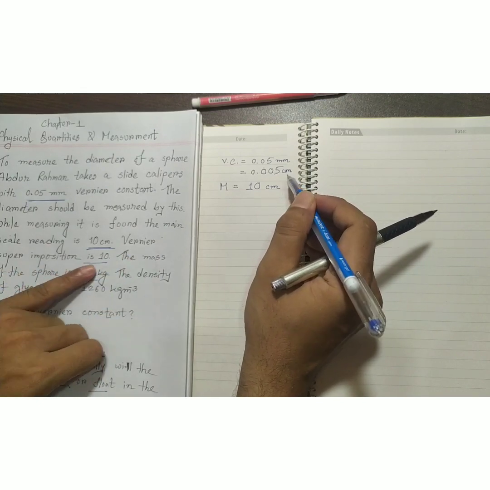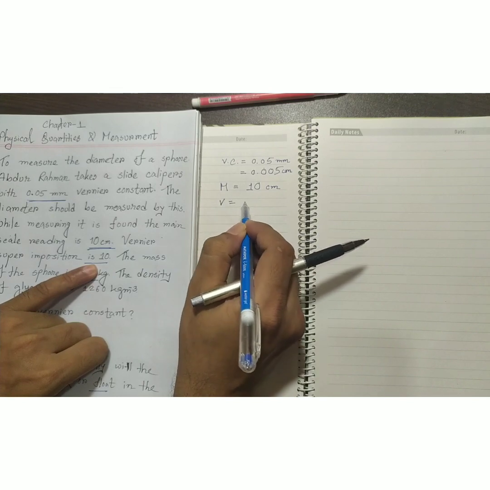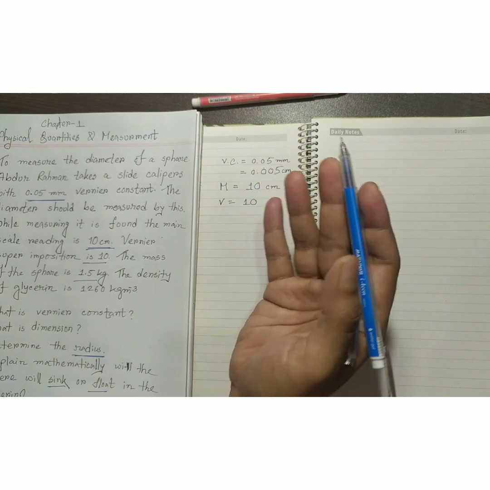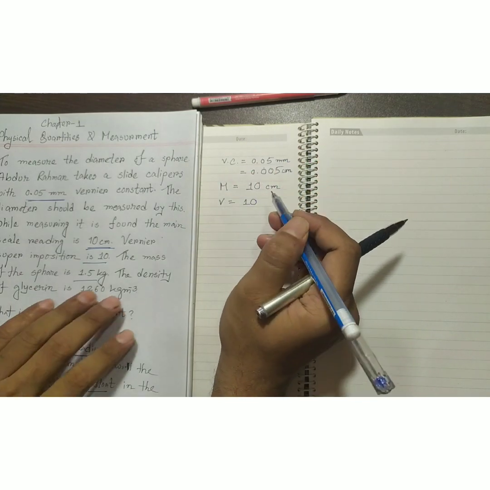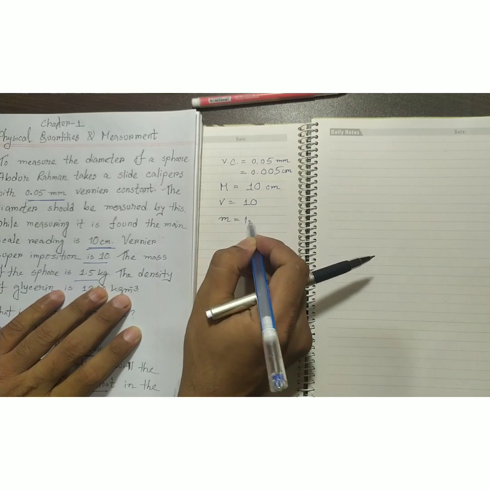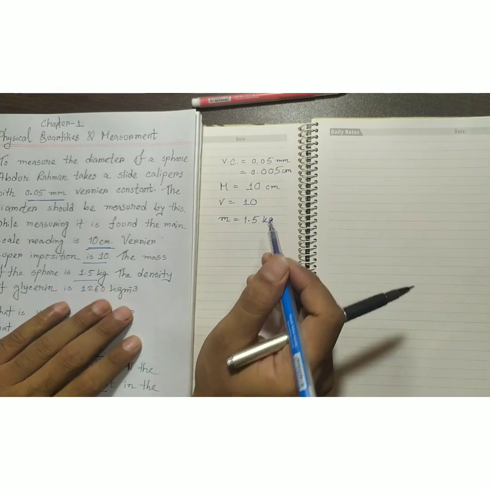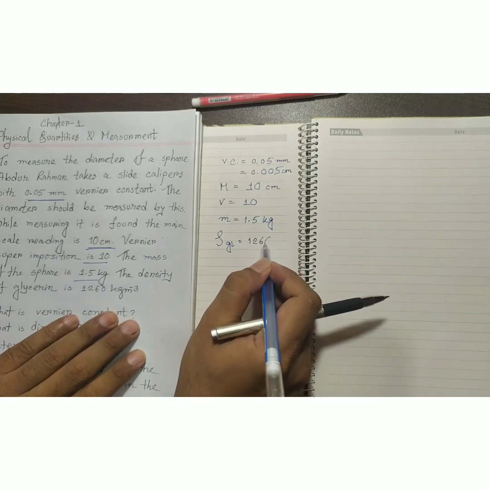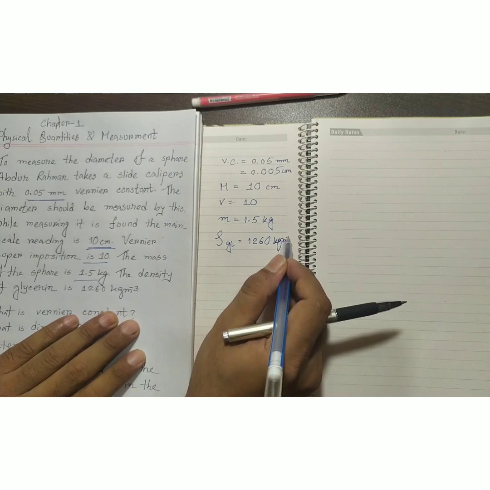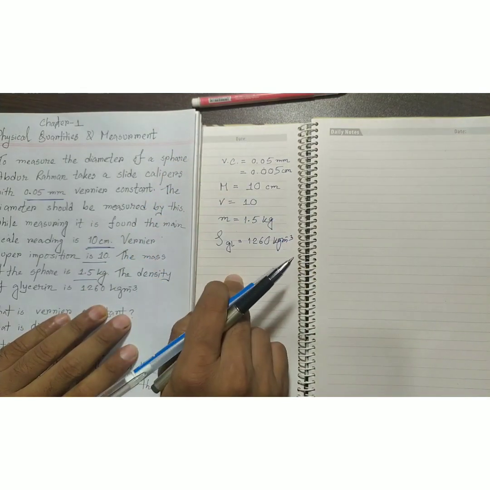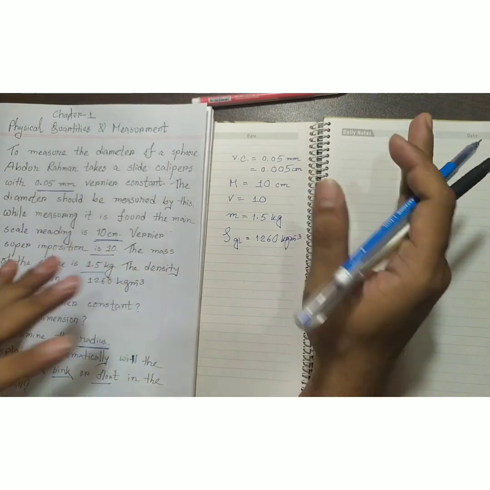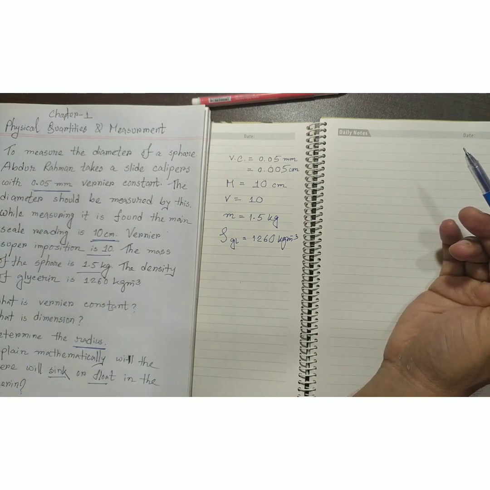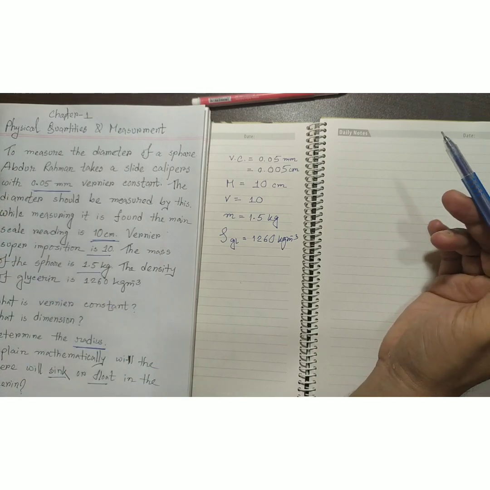The vernier superimposition, which is V, is also 10. I hope you know what vernier superimposition, or vernier coincidence, is. The mass of the sphere is given, which is 1.5 kilogram, and the density of glycerin is given as 1260 kilogram per meter cube. So this amount of data is given in the stem. We have to be really careful when solving physics questions, because it's all about mathematics, and to be accurate, we have to be careful.